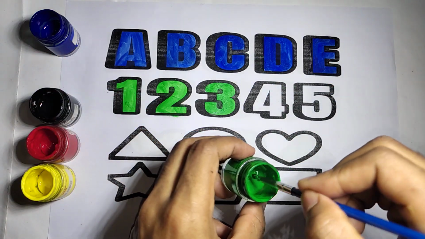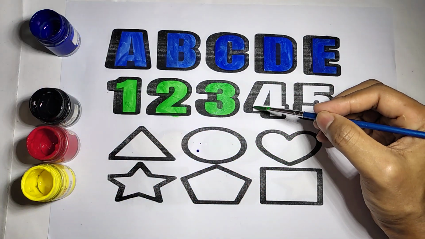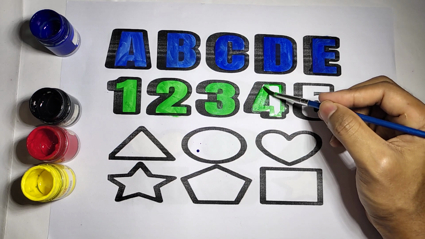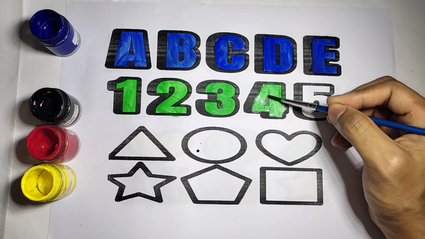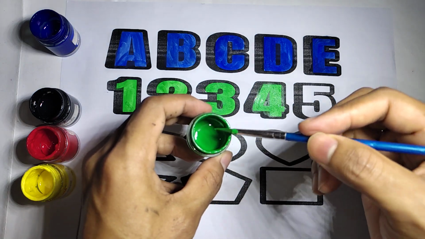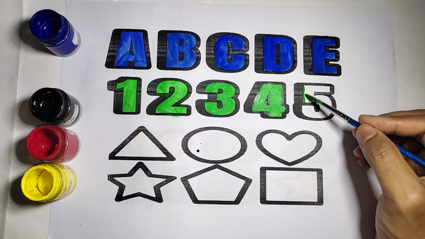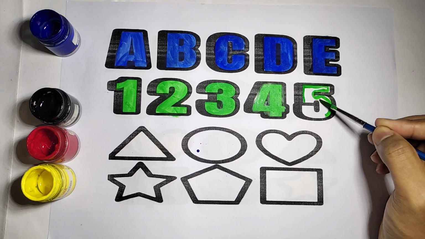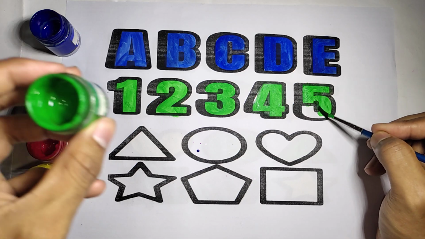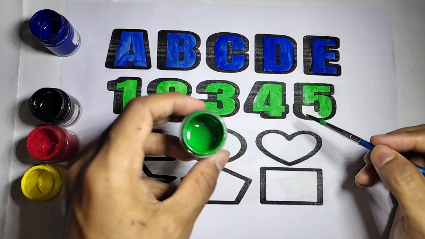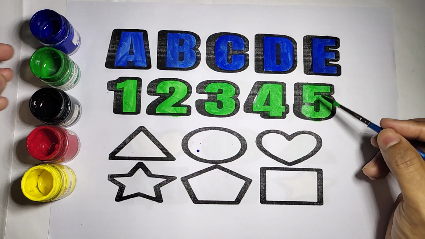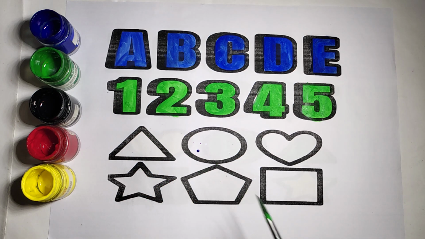Kids, the next one is 4. Now we draw 5. The next one is 2D shapes. First we draw triangle.